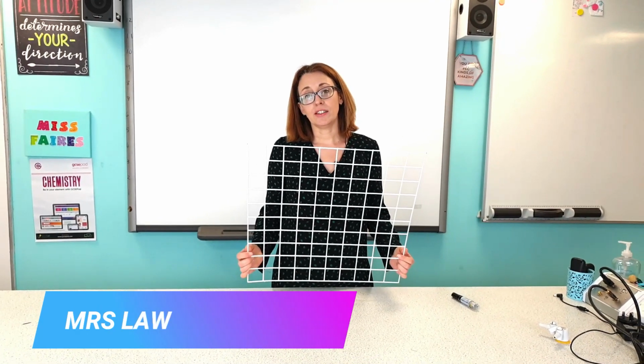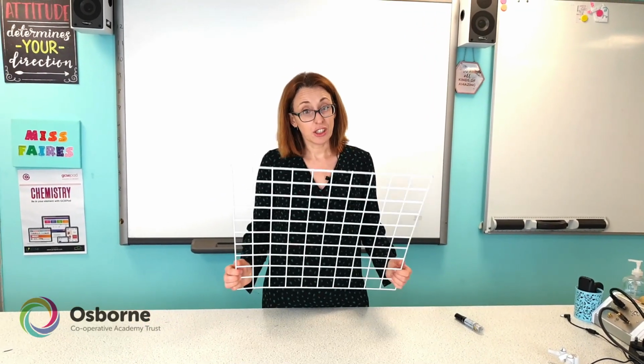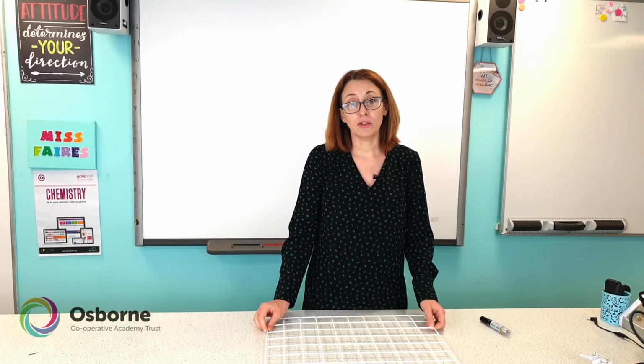This is the core practical for quadrats and transects. So this is a quadrat, and what we use quadrats for is to measure the distribution of organisms. Now those organisms, if you're using a quadrat, either have to be really slow moving or not moving at all. So what we tend to use them for is measuring the distribution of those organisms on something like a school field.